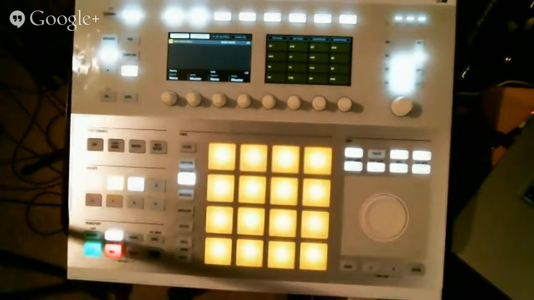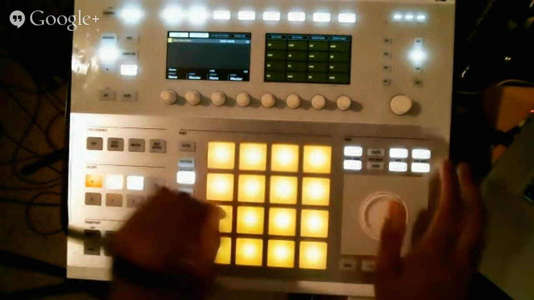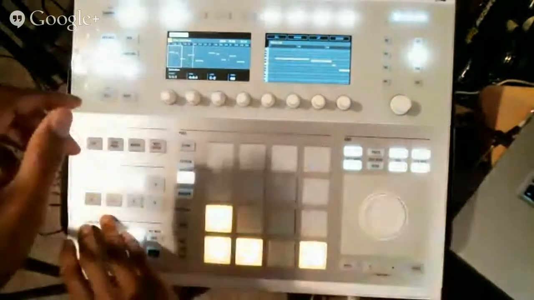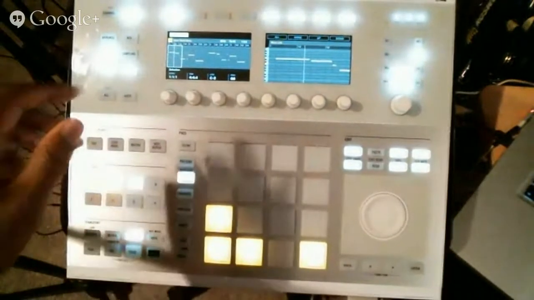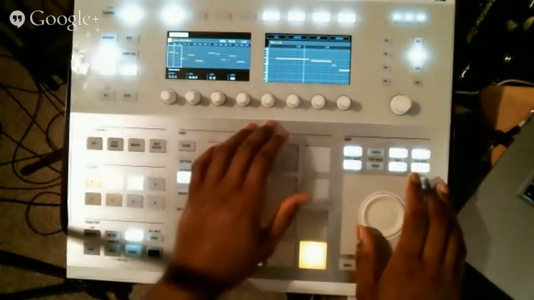Let's try it again. There's actually 2 notes that I heard I need to fix. So what I'm gonna do, I'm gonna do everything from the machine. How about that? All right, first note. First note came in like a 16th off.